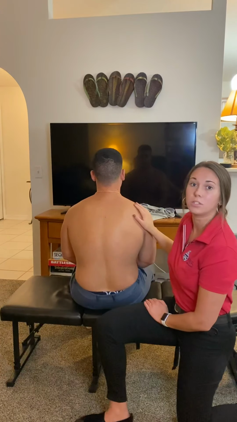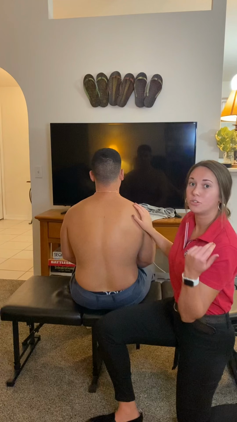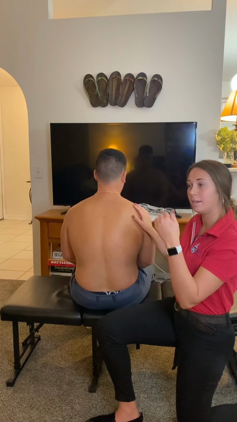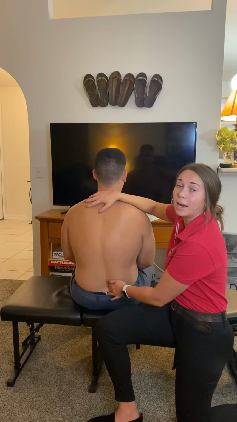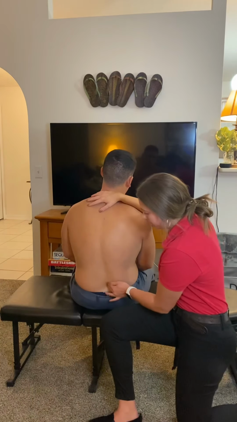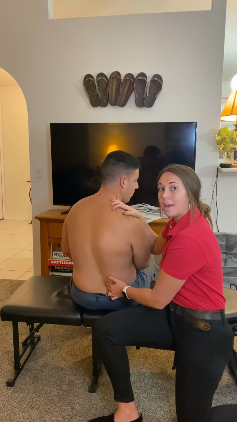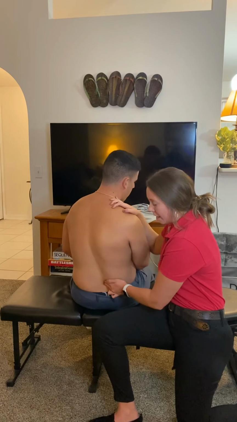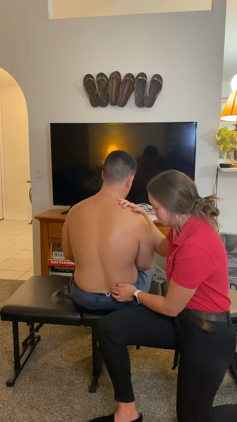Then we're gonna move into the rotational component. So with this, I'm gonna take my two fingers again, and first I'm gonna check right rotation. I'm gonna place them on the right side of the spinous process of L4, since I'm focusing on that one this time. I'm gonna rotate him to the right, and as I'm rotating him, I'm gonna follow that spinous and challenge it a little bit with my fingers, right?